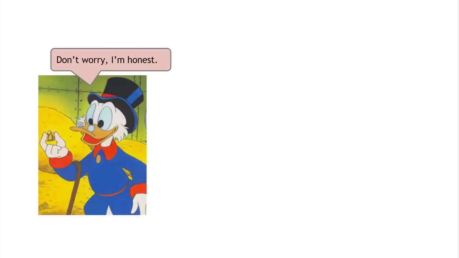Okay, now we come to the core problem with Scroogecoin. Scroogecoin will work. People can see which coins are valid. It prevents double spending because everyone can look into the blockchain and see that all of the transactions are valid and that every coin is consumed only once. But the problem is Scrooge. Scrooge thinks this is fine, right? Scrooge says, don't worry, I'm honest. But the fact is, if Scrooge starts misbehaving, then we're going to have a problem.